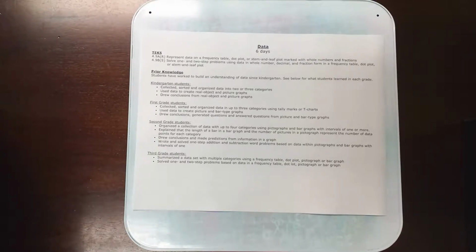Okay. As you can see from the prior knowledge, students have been working on collecting, sorting, and organizing data since kindergarten. They have also been working on drawing conclusions, generating questions, answering questions, and writing questions based on data in tables.